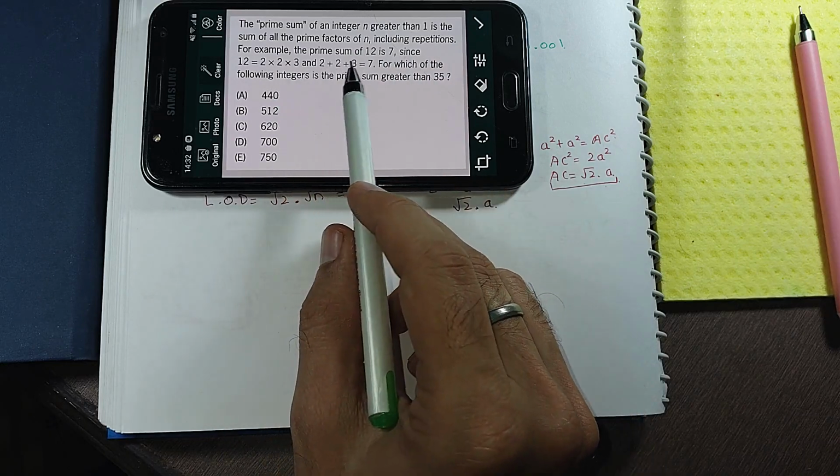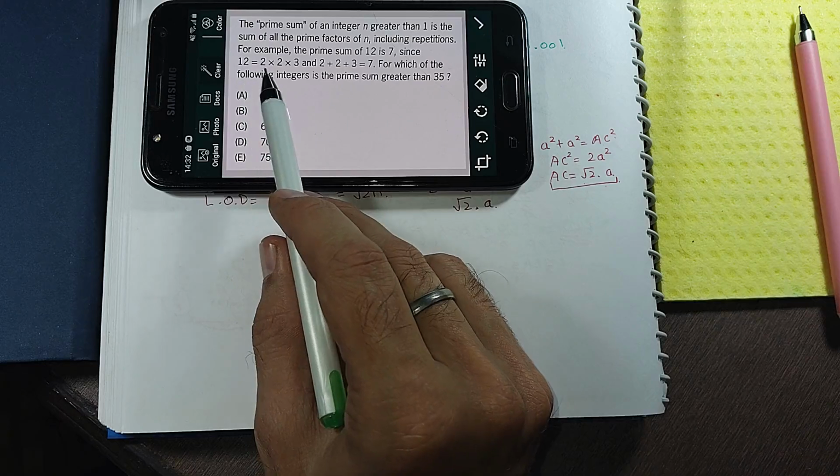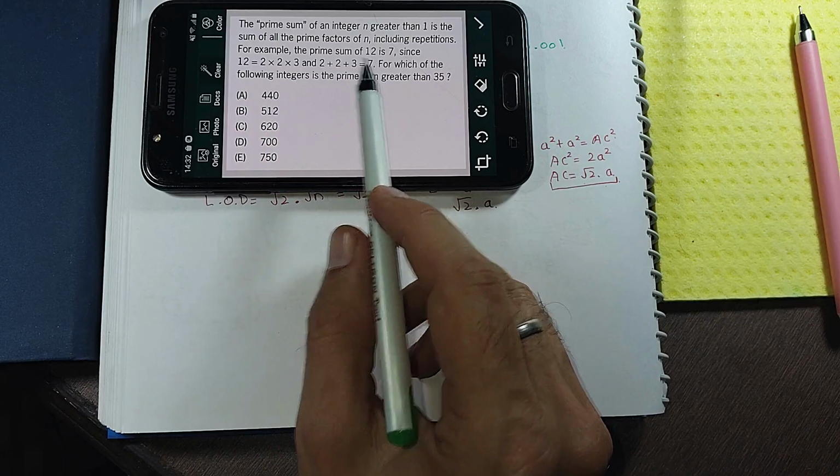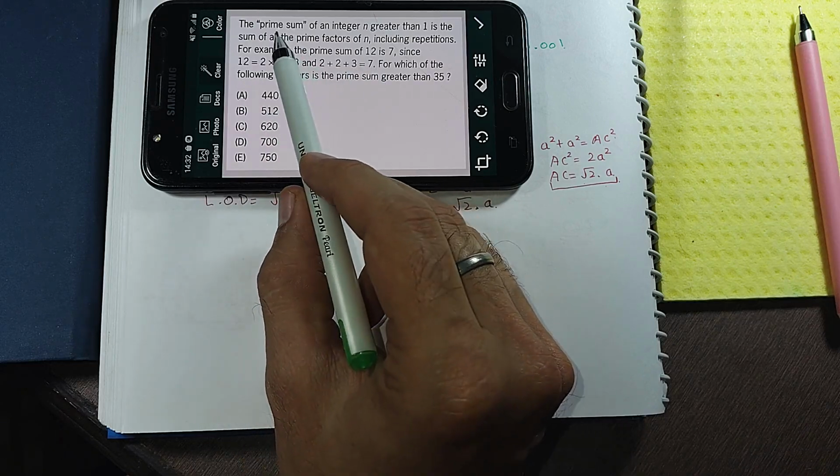For example, the prime sum of 12 is 7, since 12 is equal to 2 into 2 into 3, and 2 plus 2 plus 3 is equal to 7. So he has shown with the example how he is calculating the prime sum.